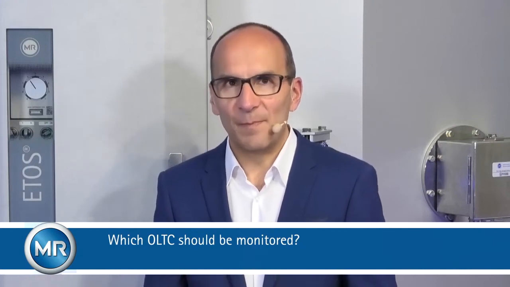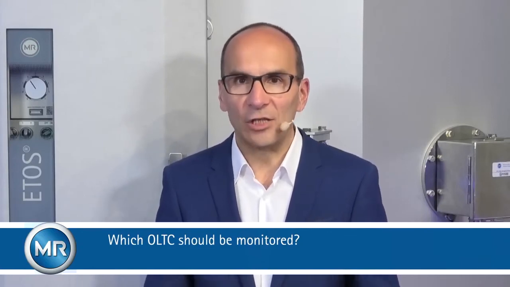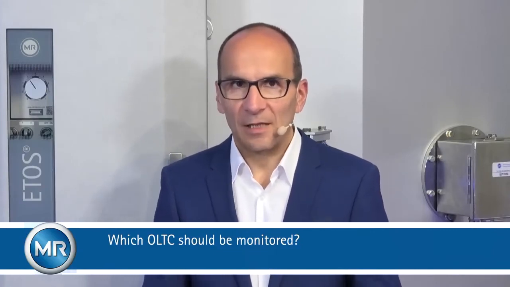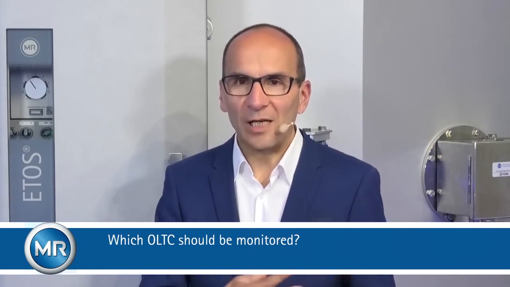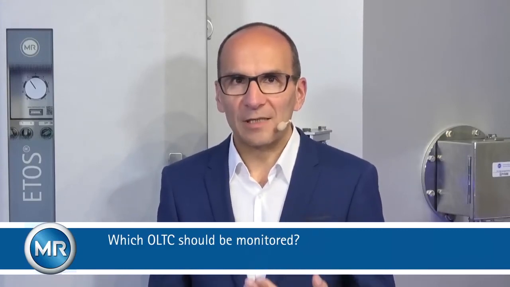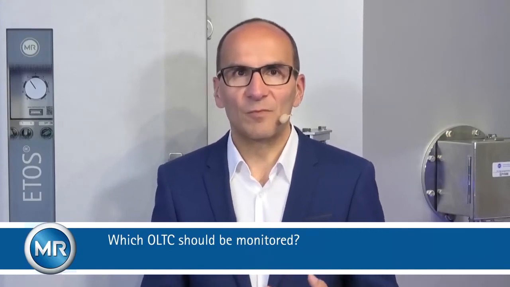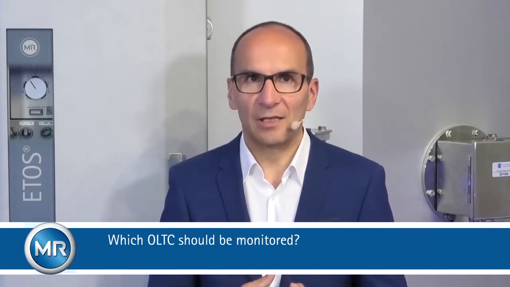For an operator, it is important to have a perspective on all OLTCs independently of the brand, of the manufacturer, of the age, and even independent of the application. Therefore, the great thing about MSENSE VAM is the operator gets one principle to compare, to operate, and to conduct condition-based maintenance on OLTCs independently from the brand and manufacturer.